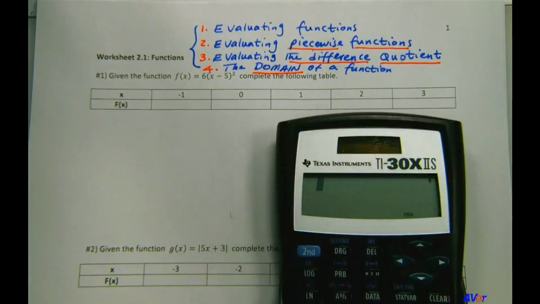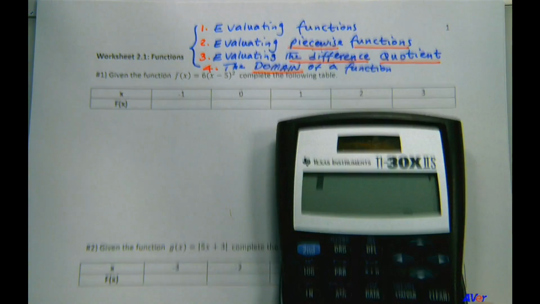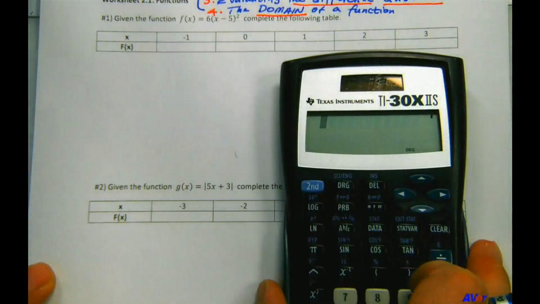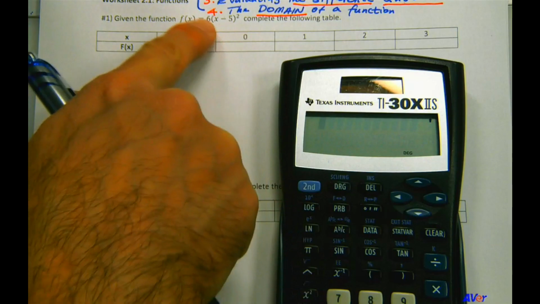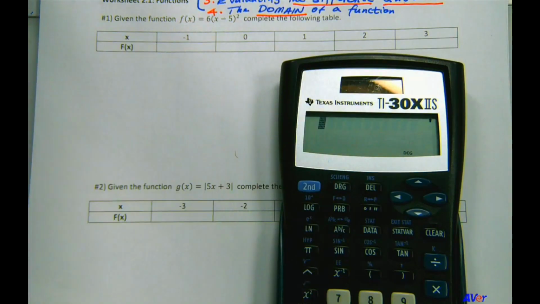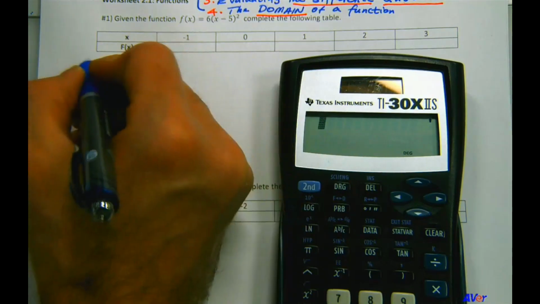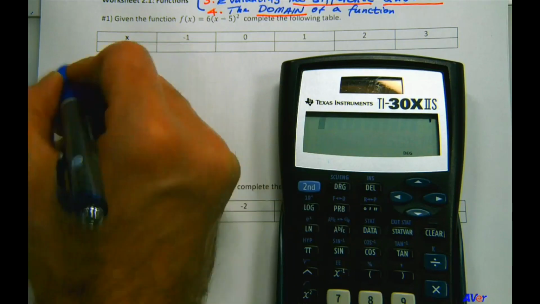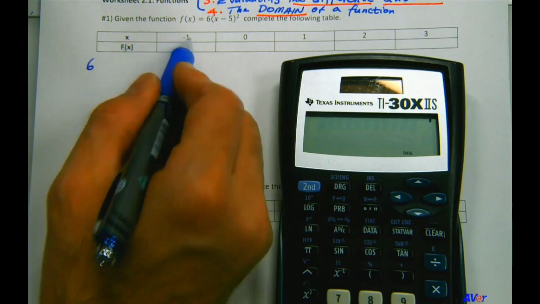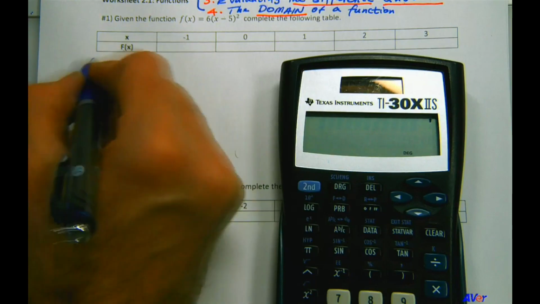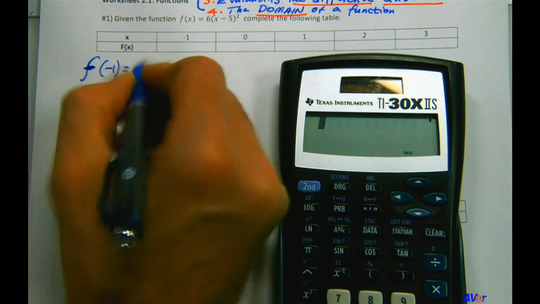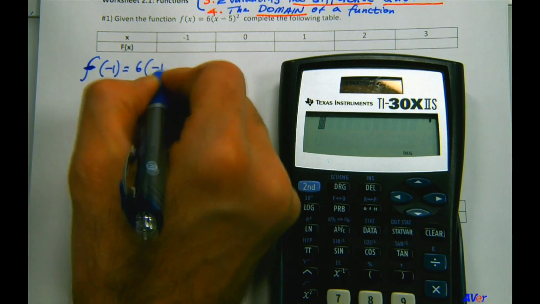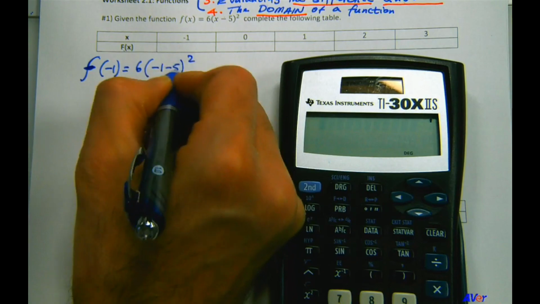Okay, so I'm assuming that you have done that and you are ready to join me here. All right, so the function is 6 times (x minus 5) squared, right? That's f of x. So the function at x equals -1 would be f of -1 equals 6 times (-1 minus 5) squared.